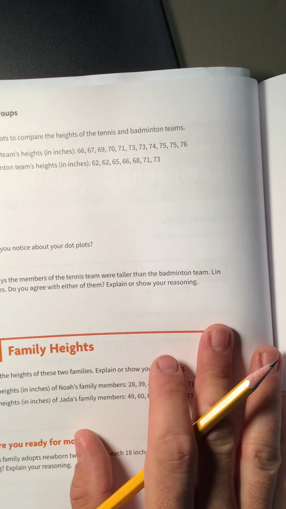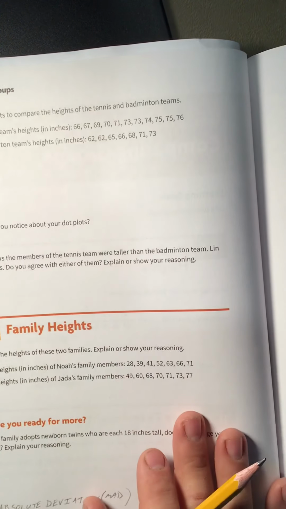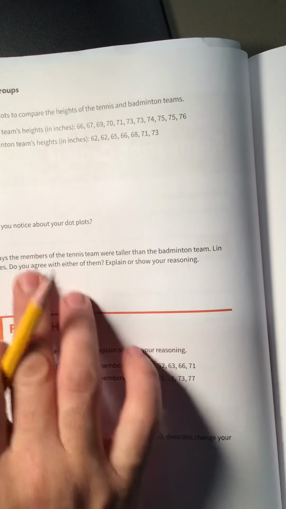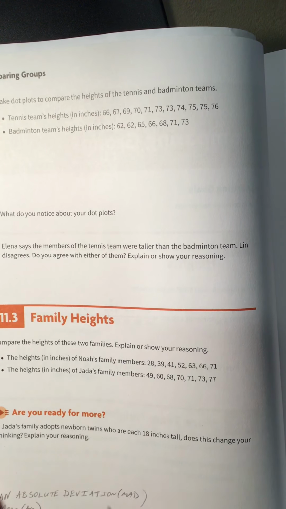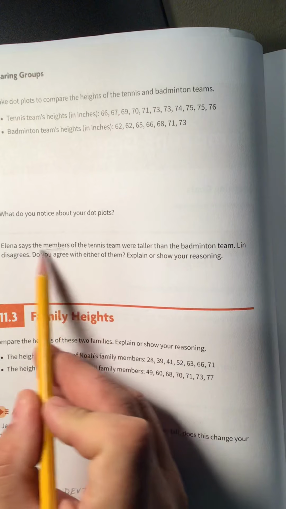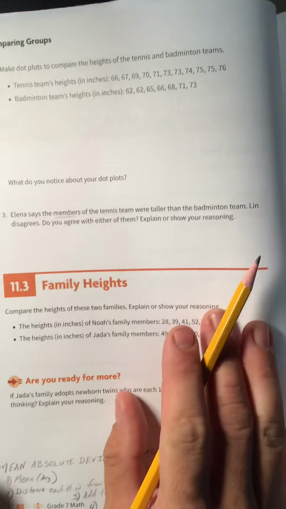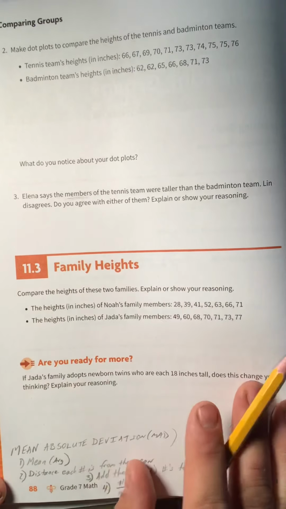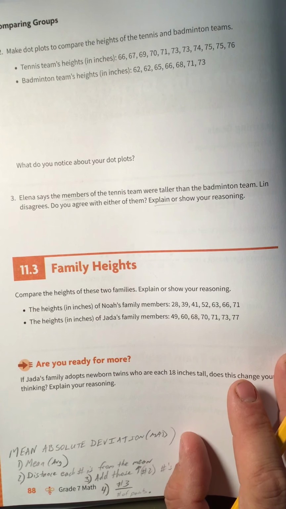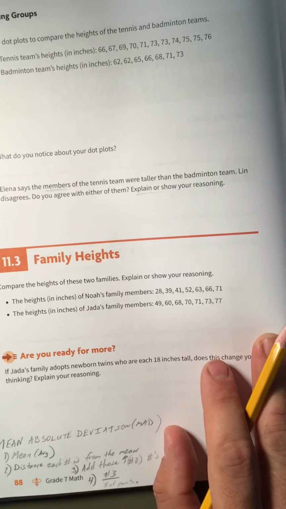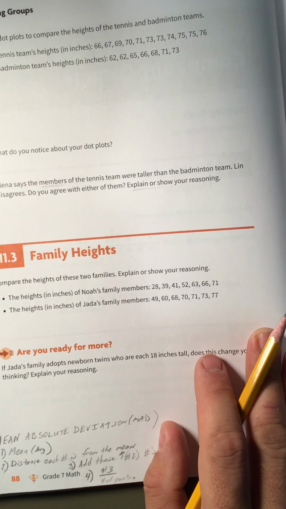We're going to talk about different ways. Again, just make one note on if you agree with that statement or not. I do not, because to me that says all the members, and that wasn't the case. But again, it's basically your opinion as long as you explain why. All right, 11.3. Compare the heights, explain or show your reasoning.